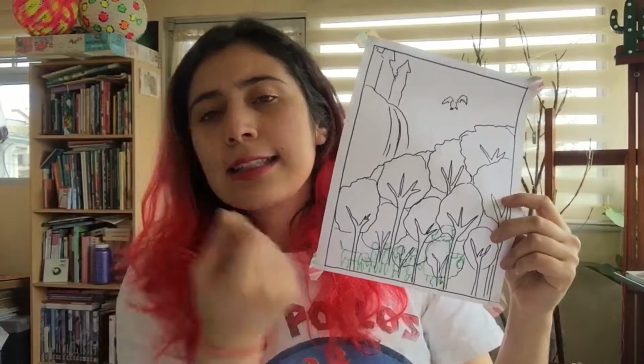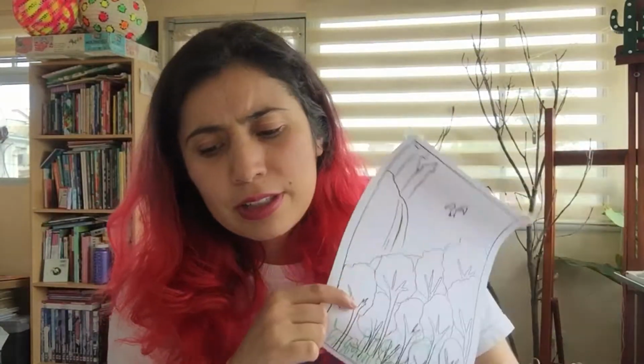I just do it. So I made actual-size illustrations for the chapters. I did this, and I did this. For example, this is the forest, the first chapter here.